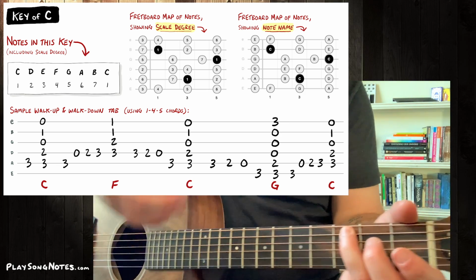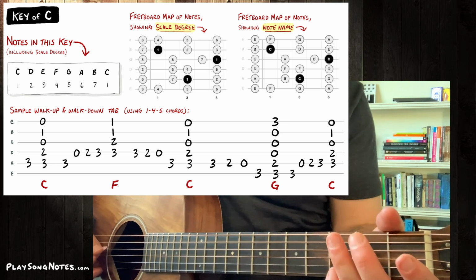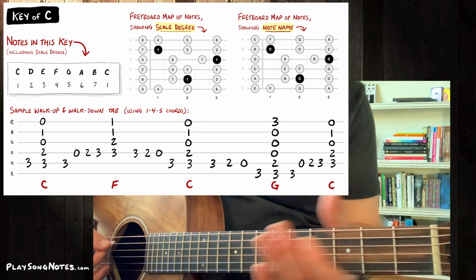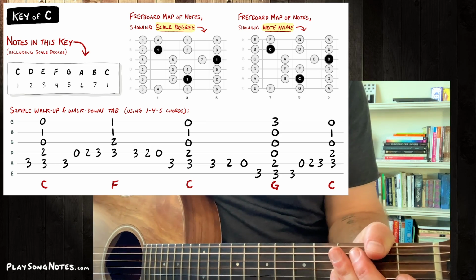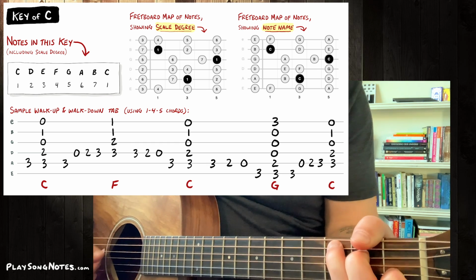So to the left of C is a B and an A and a G and an F and an E, and so on and so forth, right? Now, here's the fretboard markings for these notes.